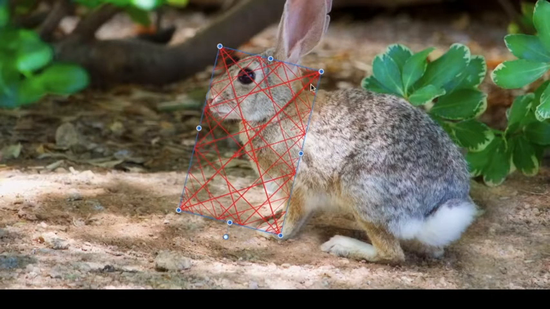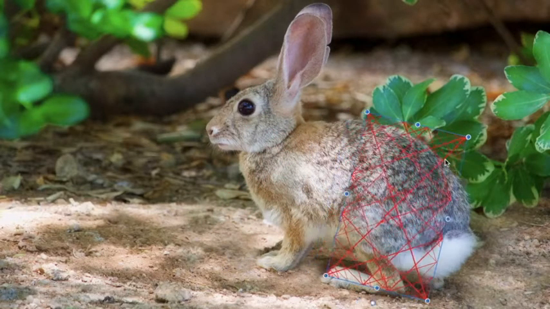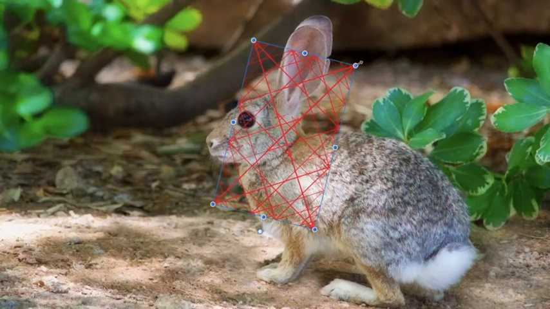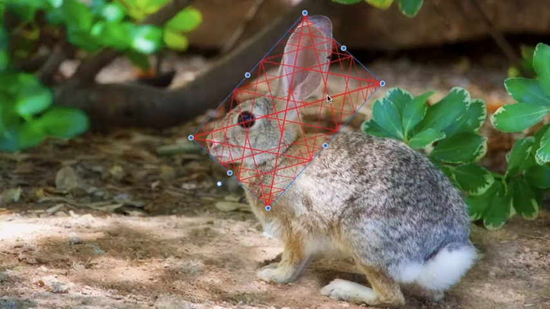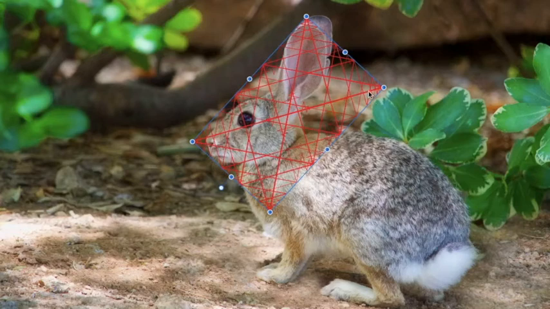Right on the paw there, right slicing the neck, right on the paw. Top of the ear to the nose, right to there.